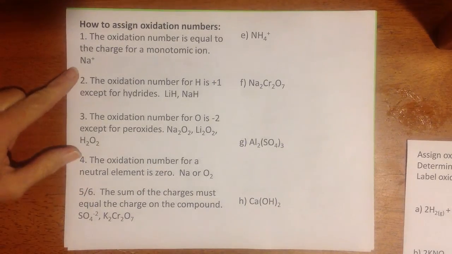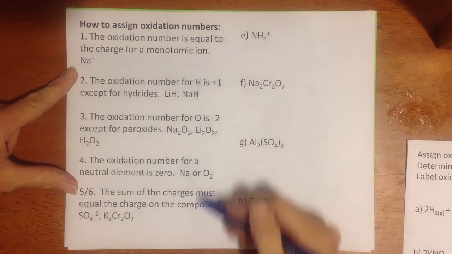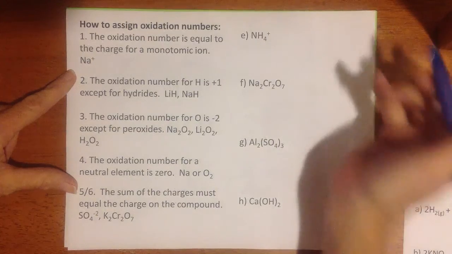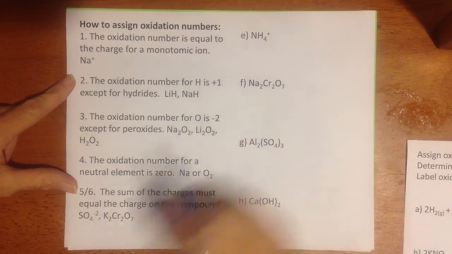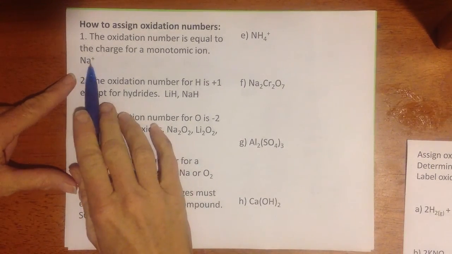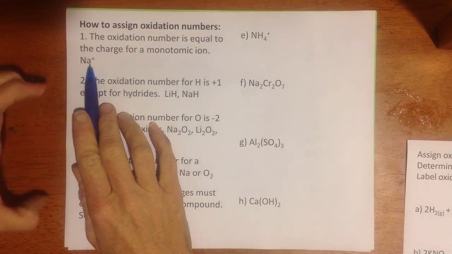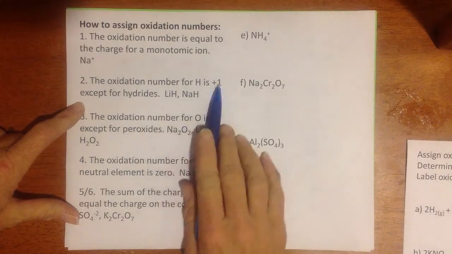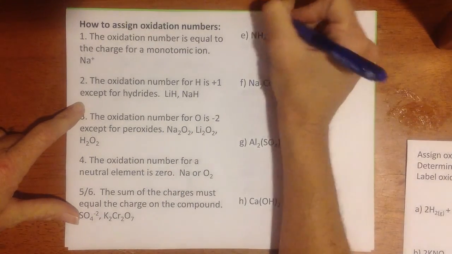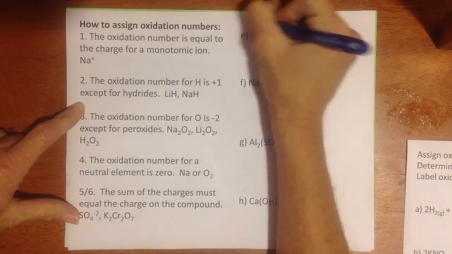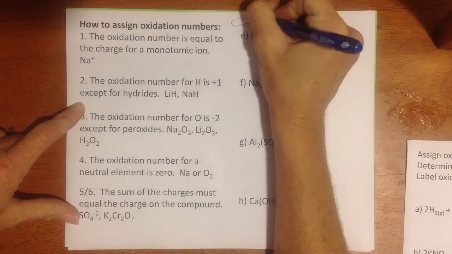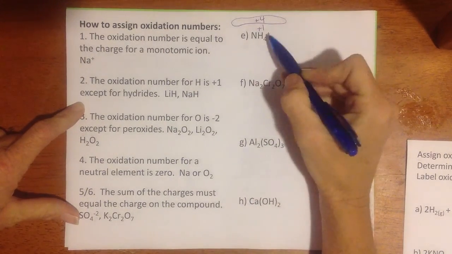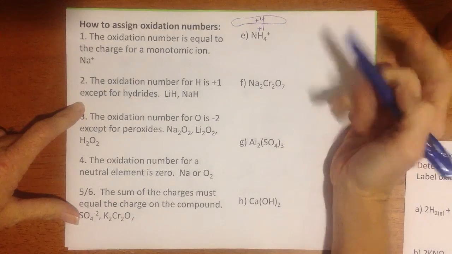So the oxidation number is equal to the same rules over here. I don't know why I started to read them to you again. NH4, there's no clear-cut ion or charge. I do have hydrogen. It's +1. So hydrogen's +1, and I have 4 of them. So 4 times +1 is +4.